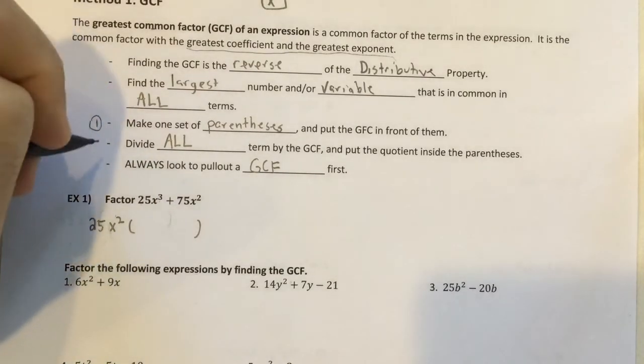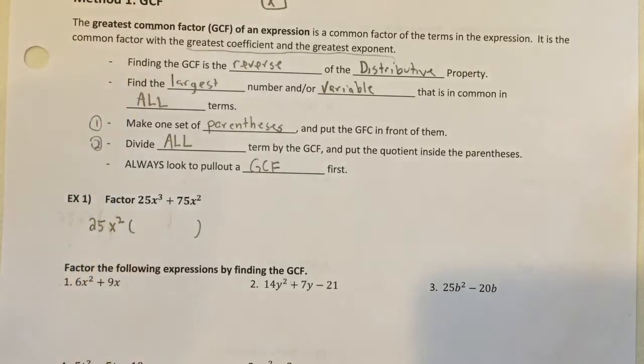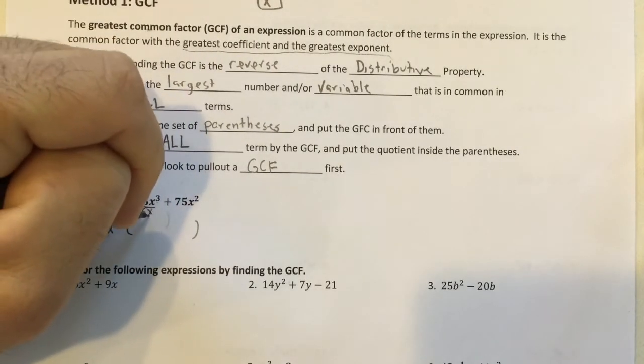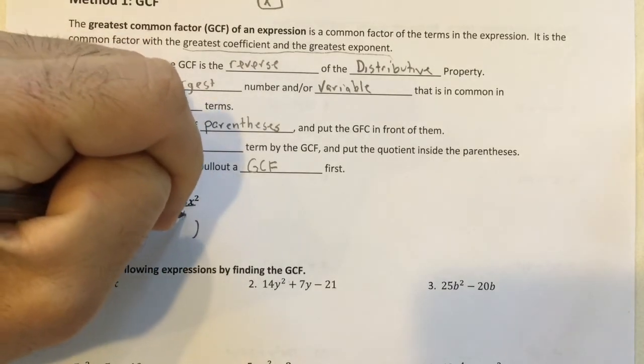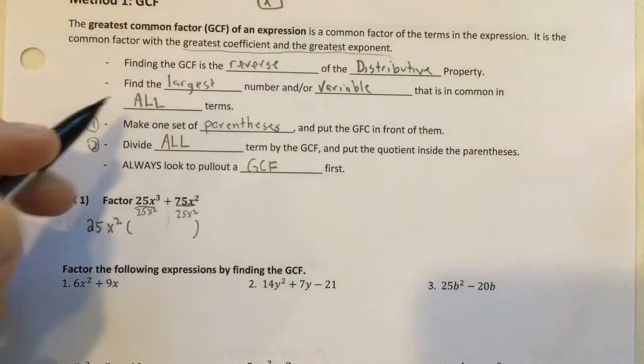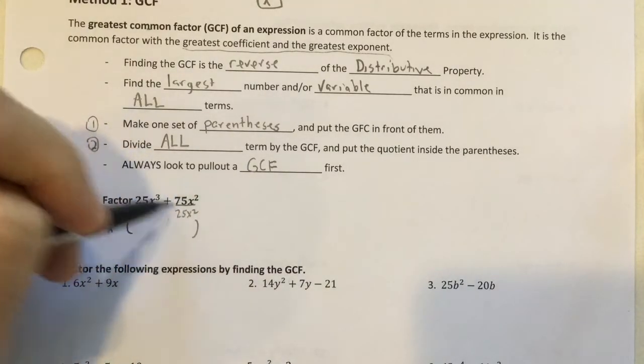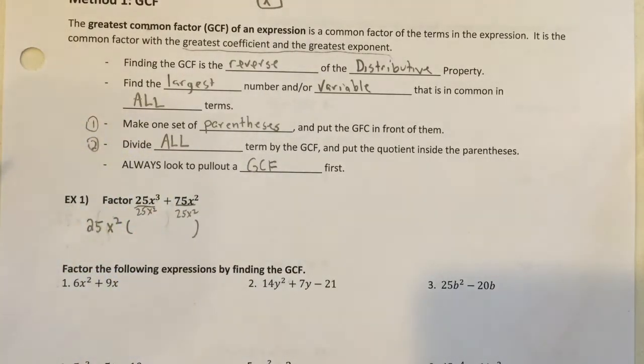And remember, step 2 then is you're going to divide all the terms by the GCF. So I'm dividing this by 25x squared and the second term by 25x squared as well. And it says the quotient inside the parentheses. So I started with 2 terms. I still need 2 terms because I'm just dividing.